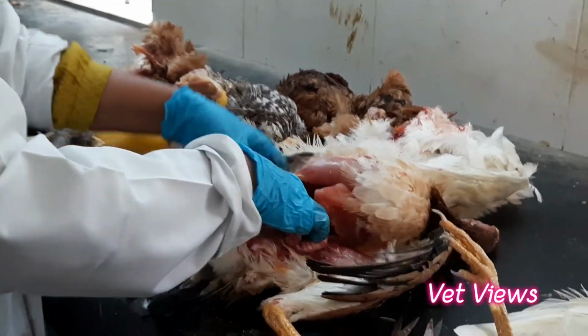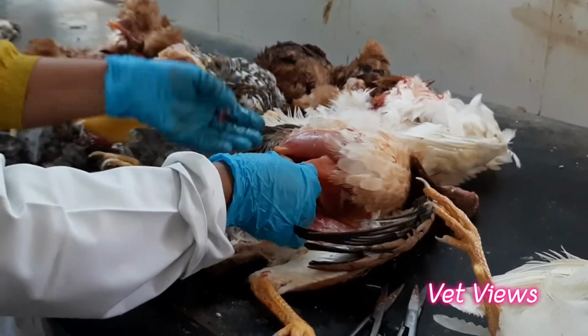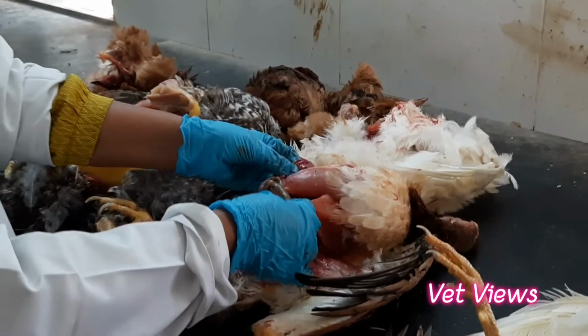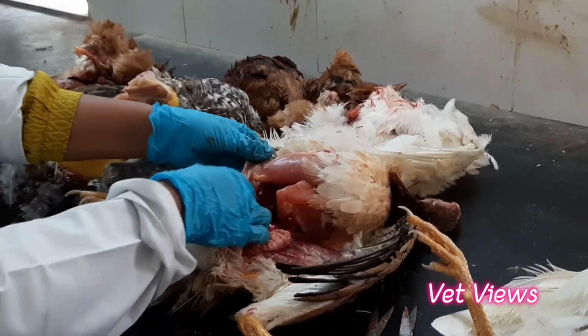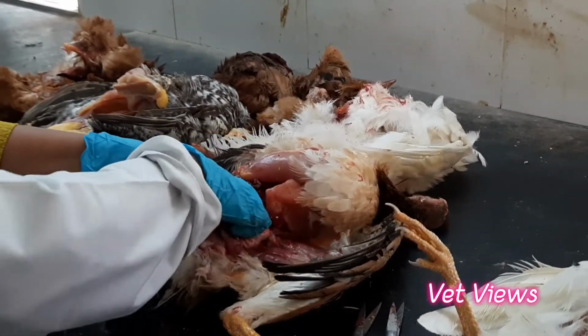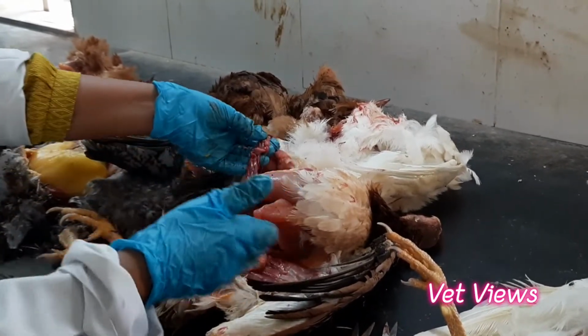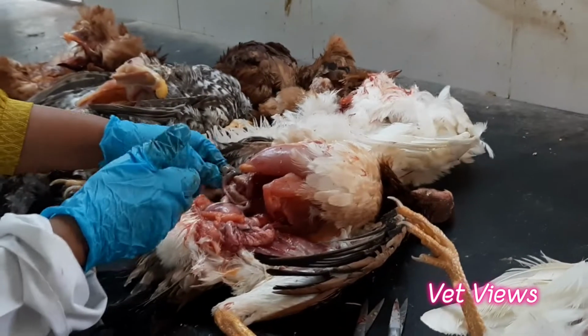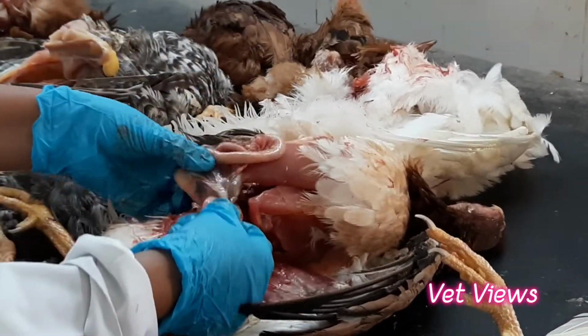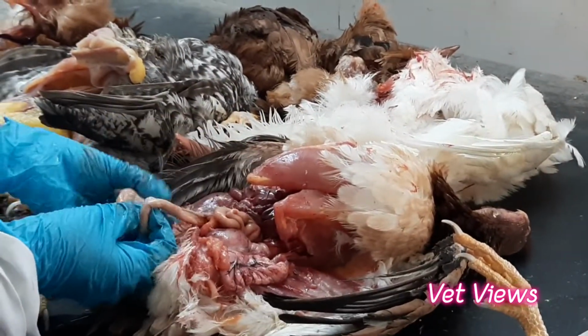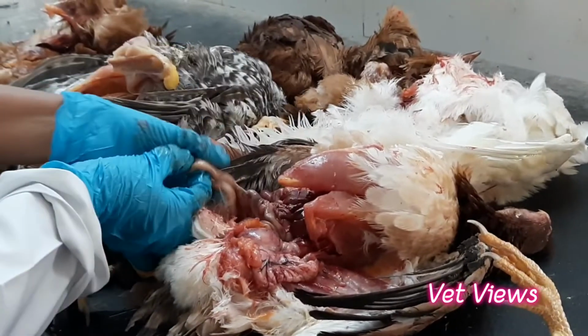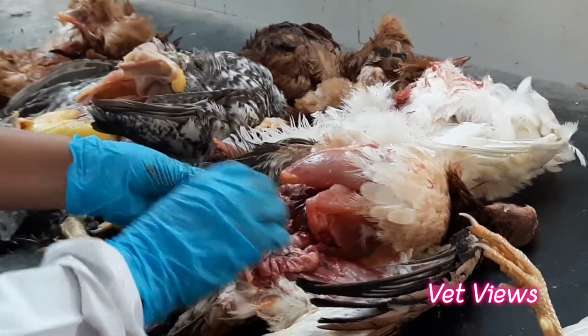Then coming to the intestines, it goes duodenum, jejunum, ileum, and then followed by cecum and large intestine. Here, what you have to observe is the intestines. Sometimes you will find hemorrhages. Here now it is very clear. It should be like this. This is the small intestine loops. So you have to see the contents.